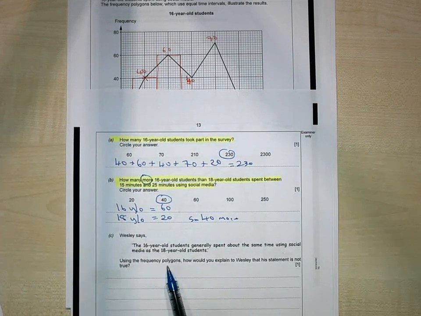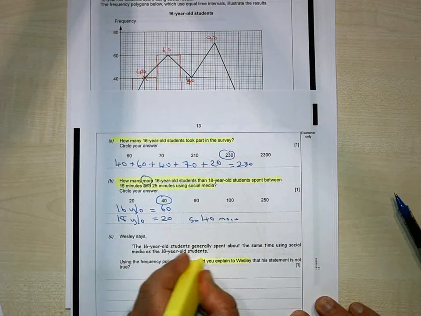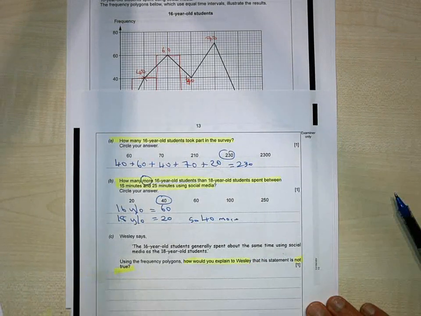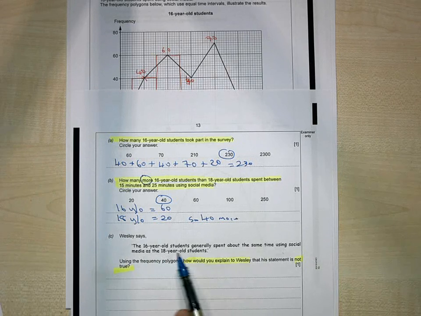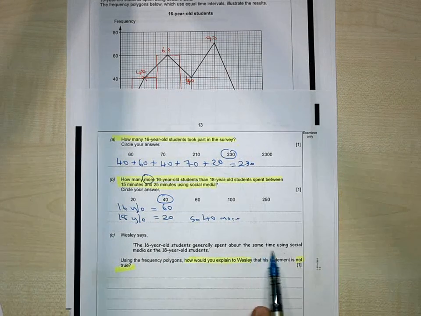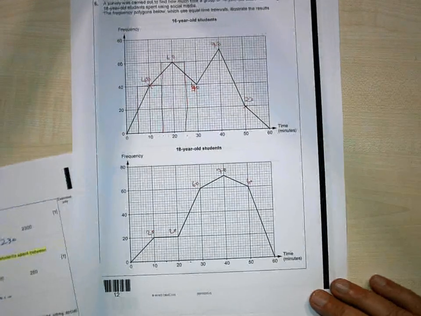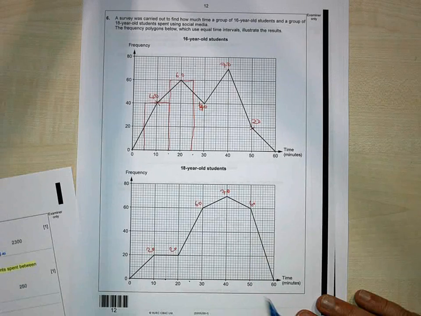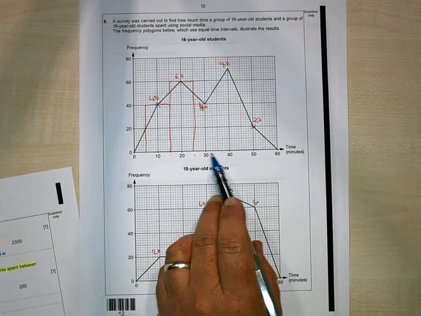Wesley says the 16-year-old students generally spent about the same time using social media as the 18-year-old students. Using the frequency polygons, how would you explain to Wesley, so there's the question, that his statement is not true? So he's saying 16-year-old students generally spent about the same time using social media as the 18-year-olds.